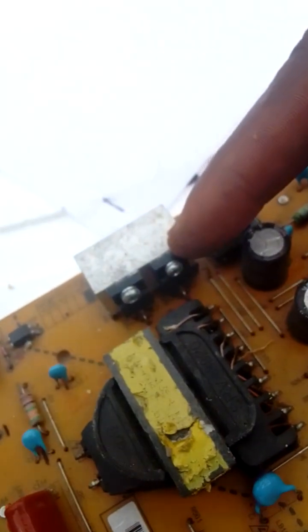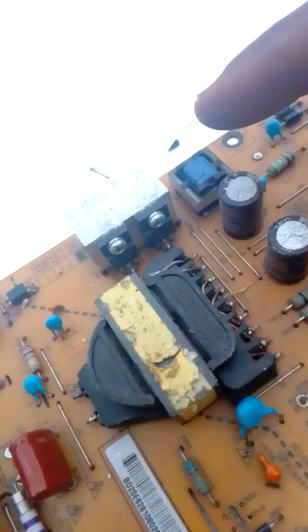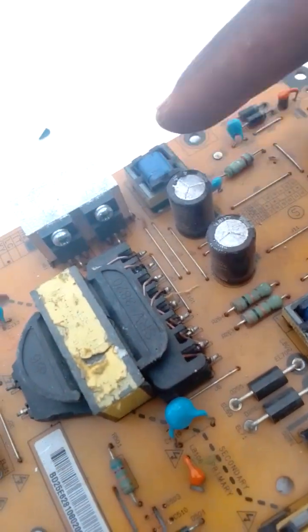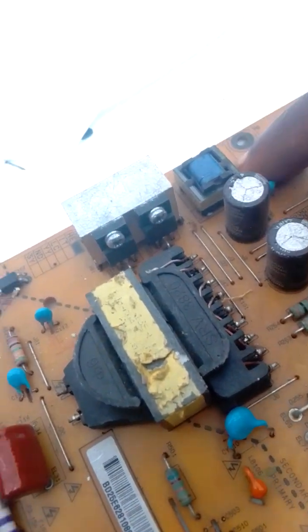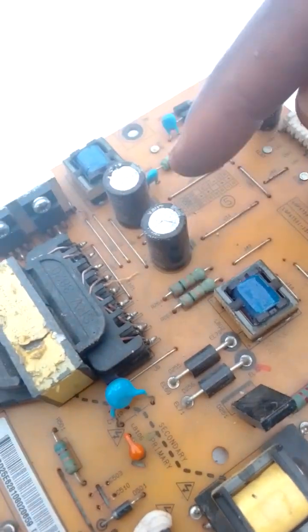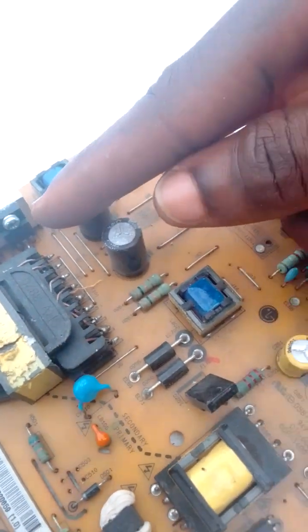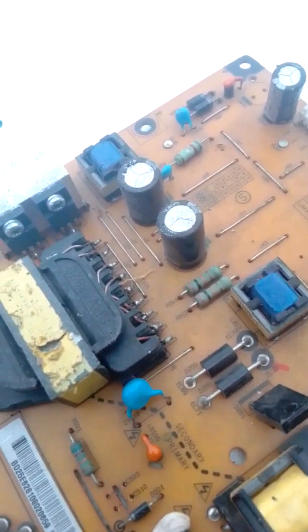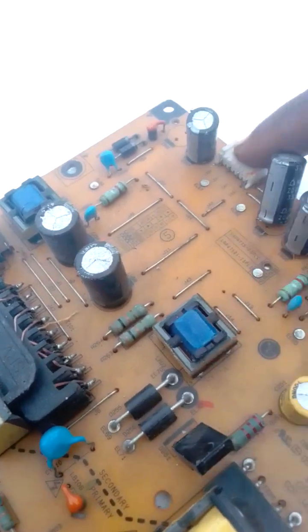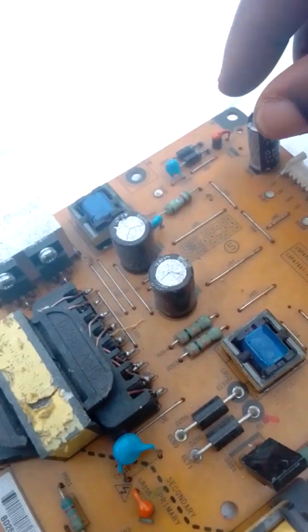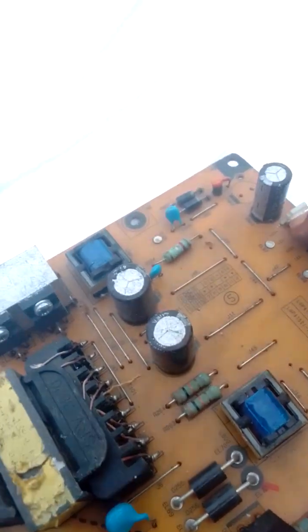Those MOSFETs help to supply voltage that will drive this choke. They will drive this choke, and the power will pass to those capacitors. The electrolytic capacitors will filter it. And once filtered, the voltage will be passed down to the backlight. Those ones are meant for the backlight. These are electrolytic capacitors to stabilize the voltage for the backlight.